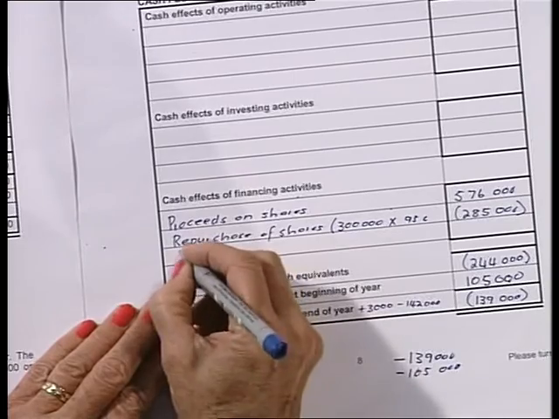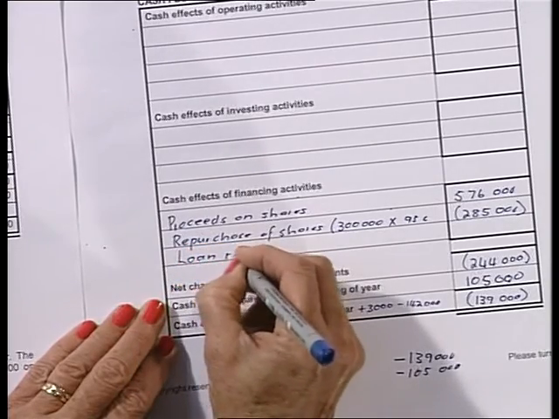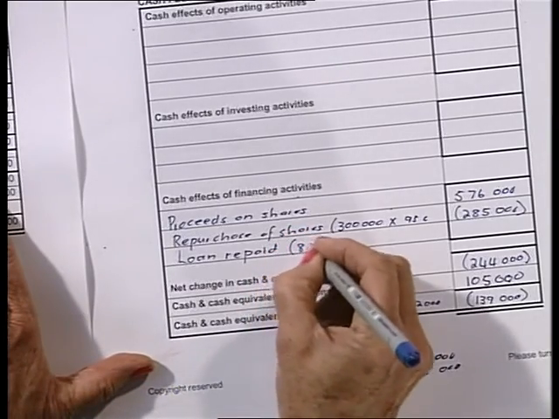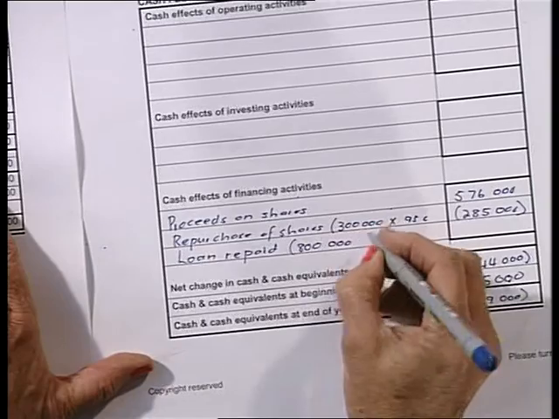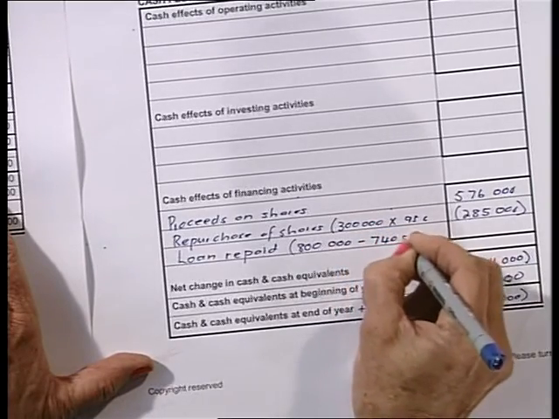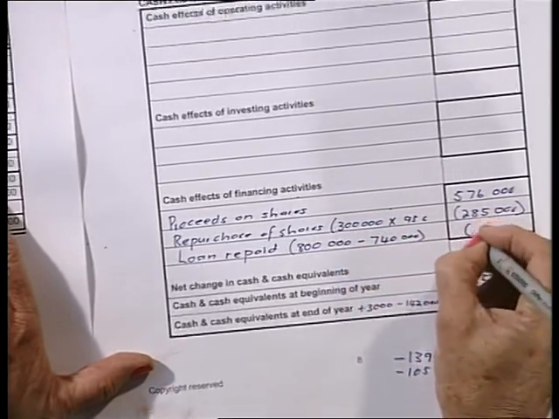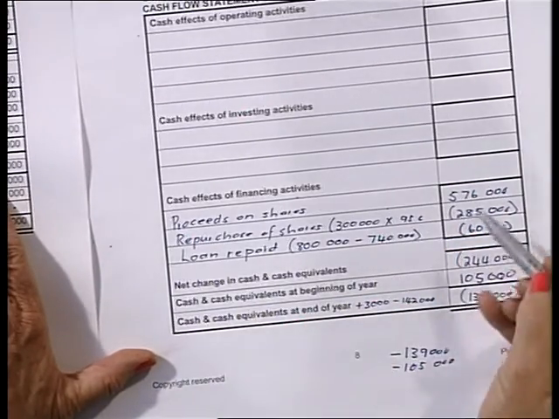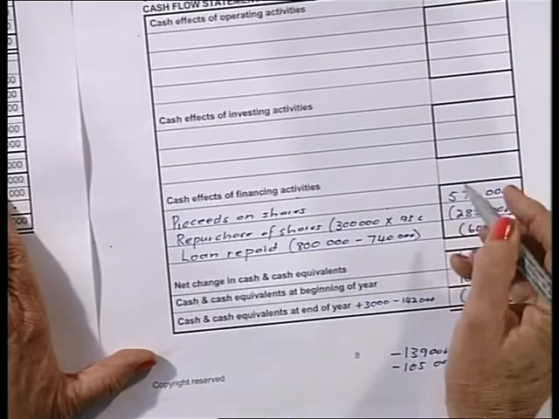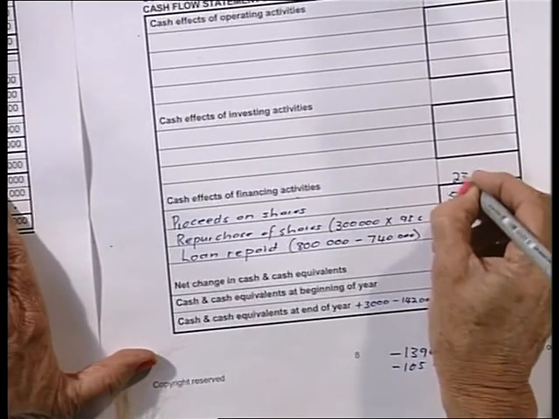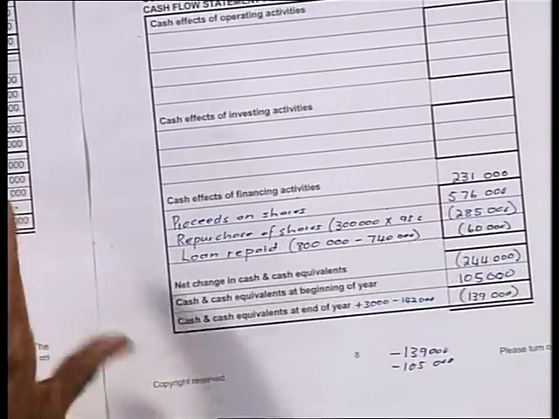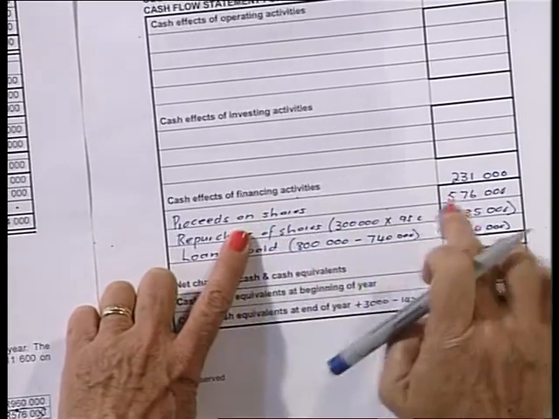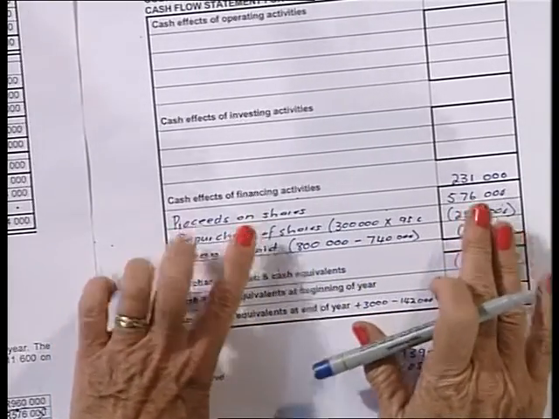So we write here, loan repaid. And you can write in brackets how you get your answer. It was 800,000, but now we only owe the bank 740,000. So we have paid back 60,000. So this one is very easy to complete. Now you add up the three figures and you come to an answer of 231,000. So we got from our financing activities an inflow of 231,000.